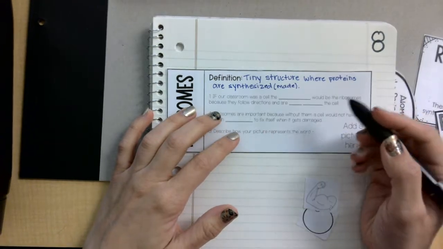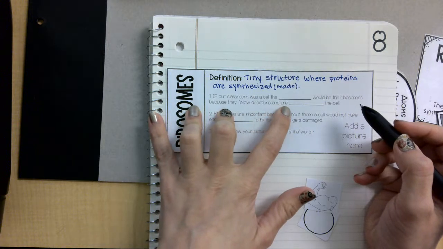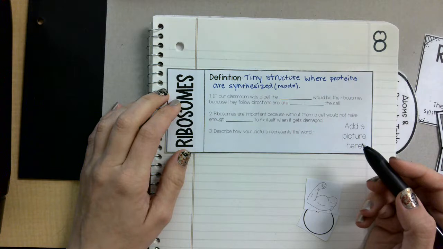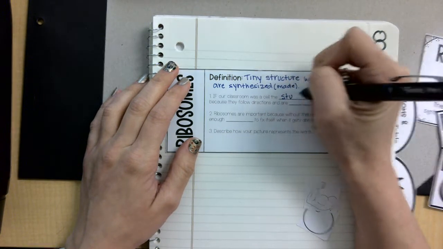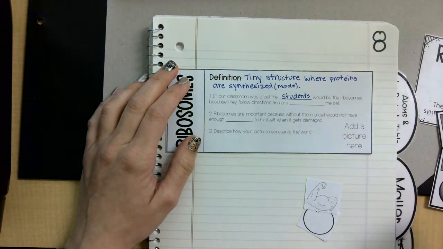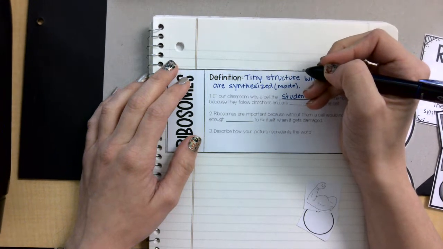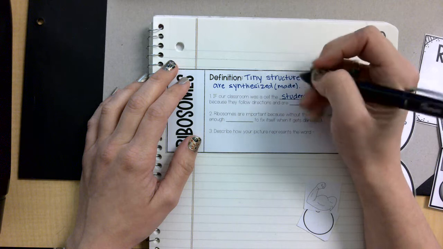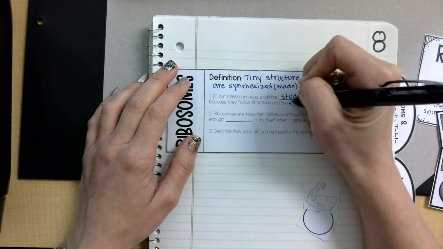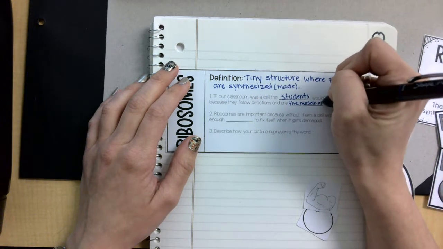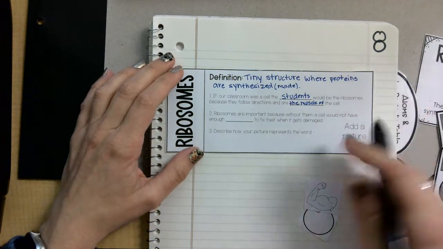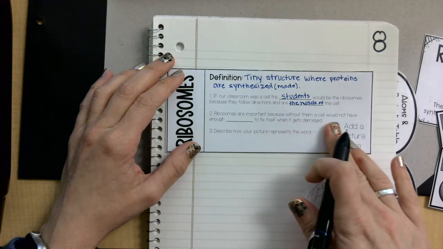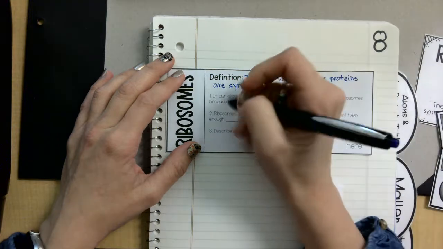So if our classroom was a cell, the blank would be the ribosomes because they follow directions and are, what do you guys think? Yes, you. Let's go with, I had a great thing in my head and I forgot. The muscle of the cell. You guys are there. Without students, I wouldn't have a job, right? So without the strength of the students, we wouldn't have a classroom. Number 2, ribosomes are important because without them, a cell would not have enough strength. Yes, just like all of that.